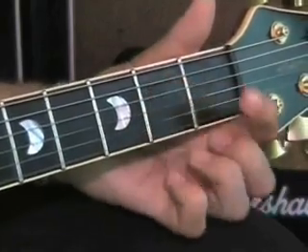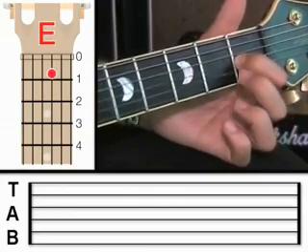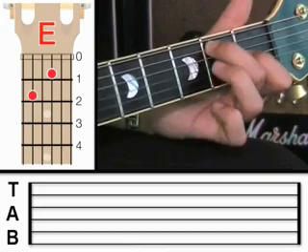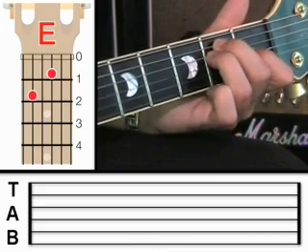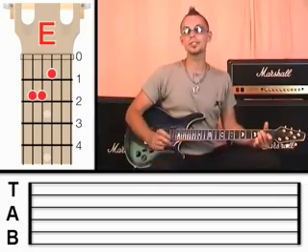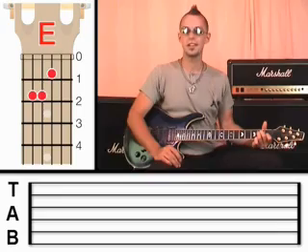So I want to begin by showing you the E chord. If you take your first finger and put it onto the third string at fret 1, and then take your middle finger and put it onto the fifth string at fret 2. And then take your third finger and put it onto the fourth string at fret 2. Now, if you look at the chord box next to me, you'll see the diagram, if you just need to clarify exactly where the notes go.